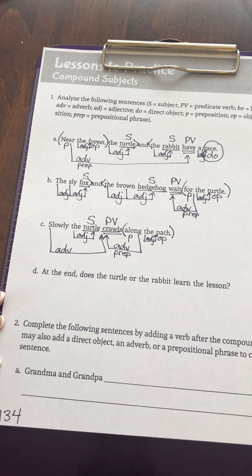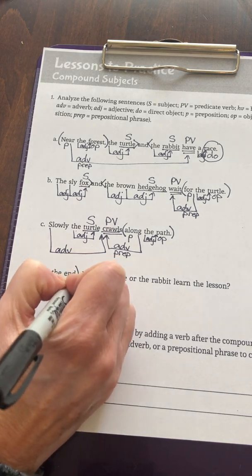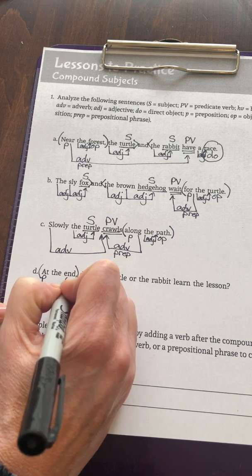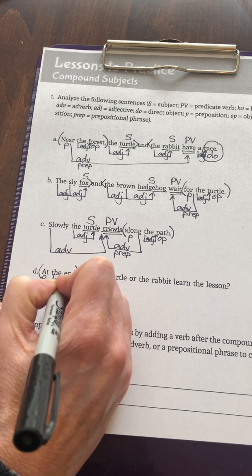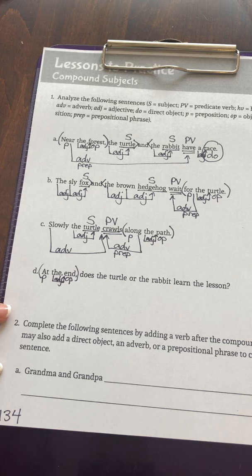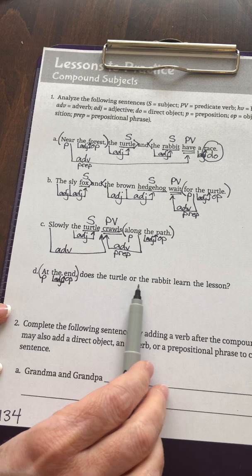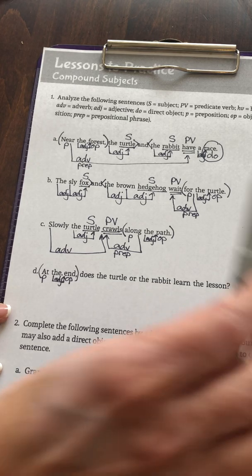Order of analysis is phrases, clauses, principal elements, and modifiers. Are there any prepositional phrases in this sentence? Yes. At the end. At is a prepositional phrase. At is a preposition. At what? End, object of the preposition. Which end? The end. Adjective because it modifies the noun. Any other prepositional phrases in this sentence? Does the turtle or the rabbit learn the lesson? Nope. So let's do principal elements.